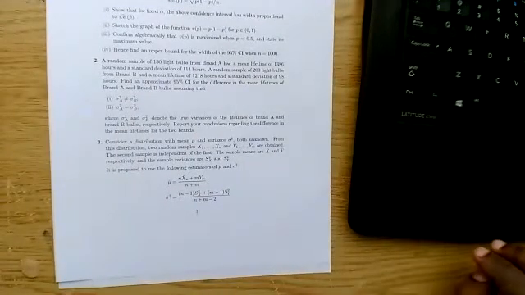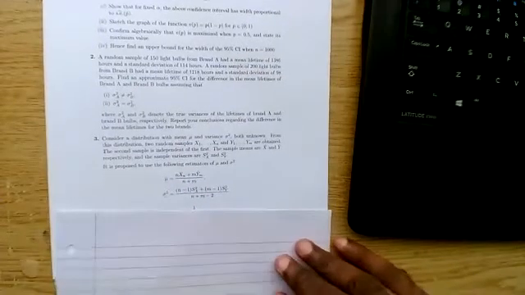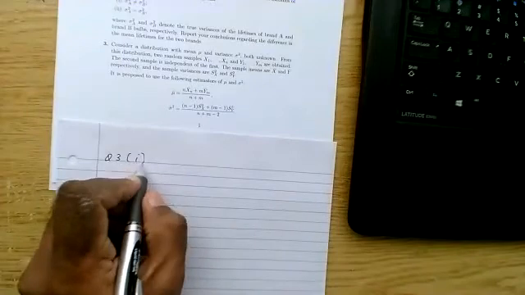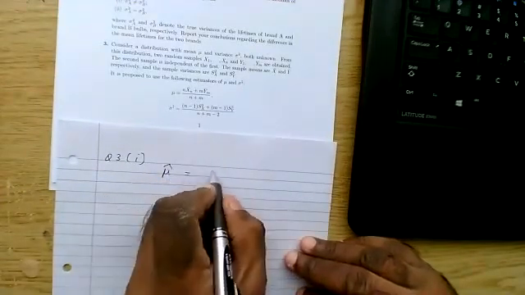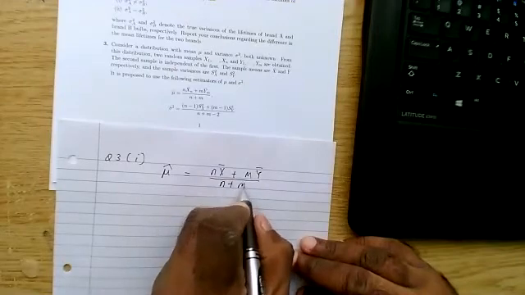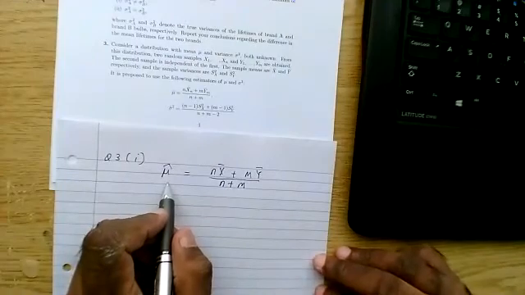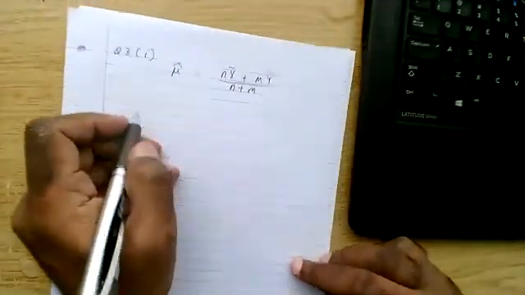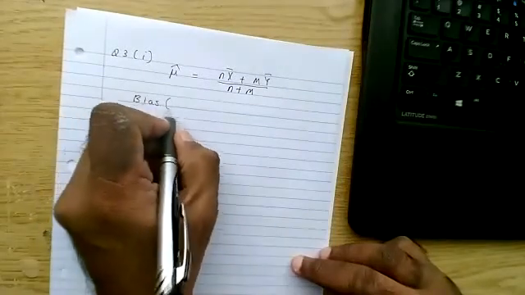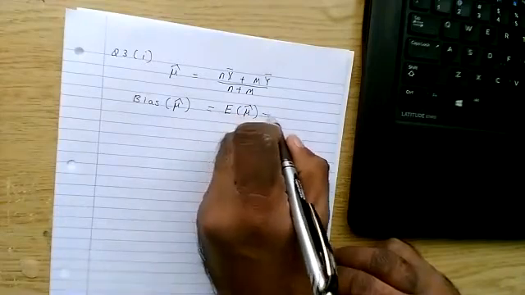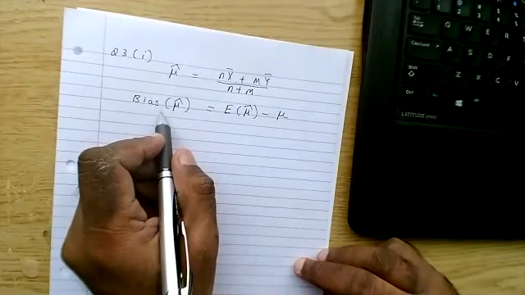All right, so let's try to do the first part. This is question 3, part 1. You have this estimator mu hat equal to n x bar plus m y bar divided by n plus m. We want to show that this estimator is unbiased. Remember, I did more than 20 examples on bias and MSE, so you should remember how to do this. To show that this is unbiased, we need to show that the bias is equal to 0. So that's what I'm trying to do here.